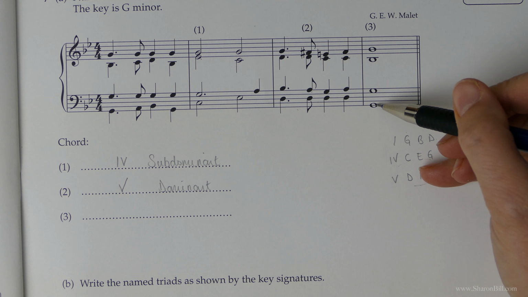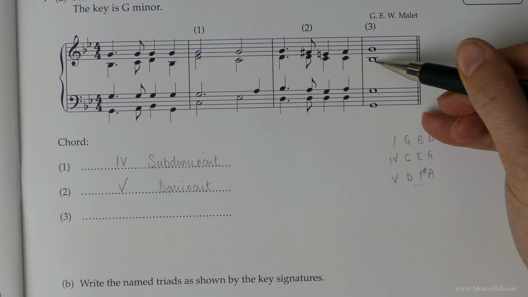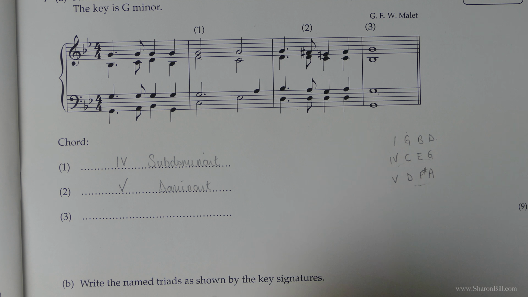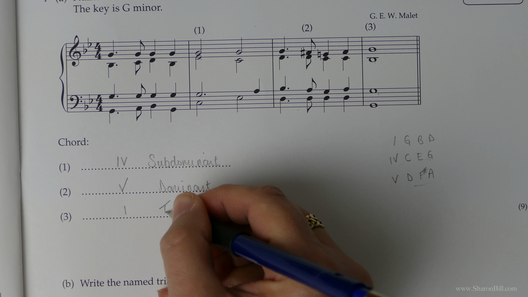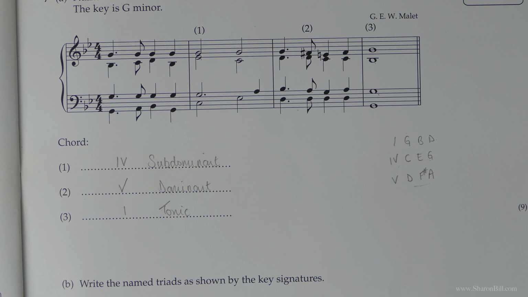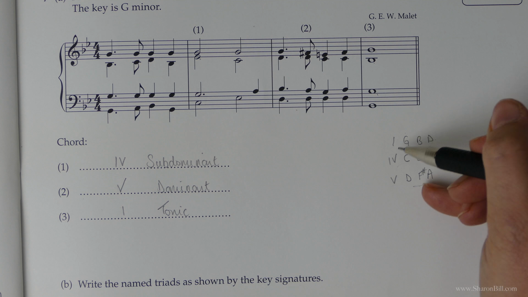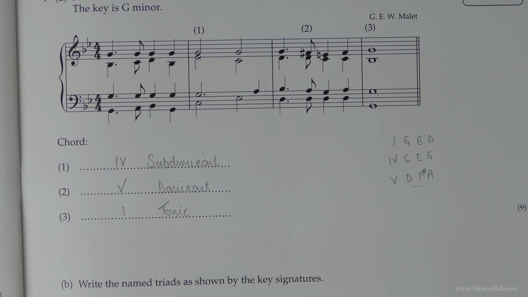And then to finish, we've got G, G, B, G. So that's our tonic, chord 1. The fact that there's a D missing doesn't matter. You can tell that generally that's the best description for that chord.